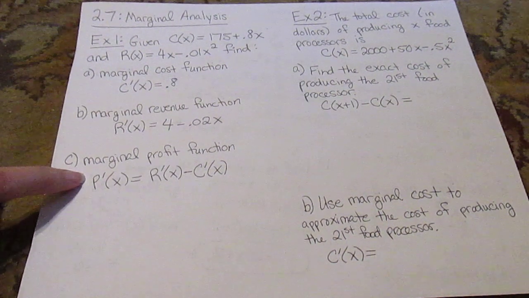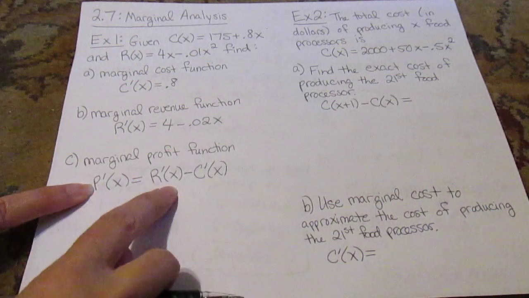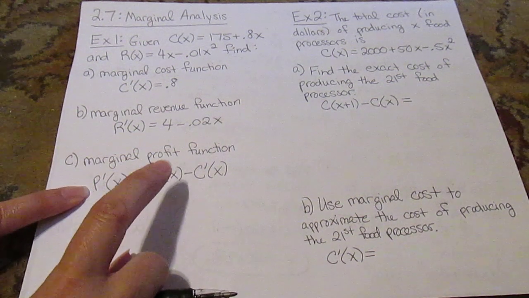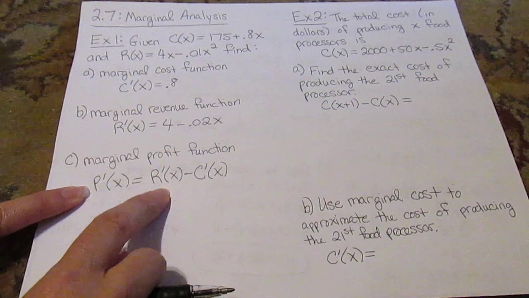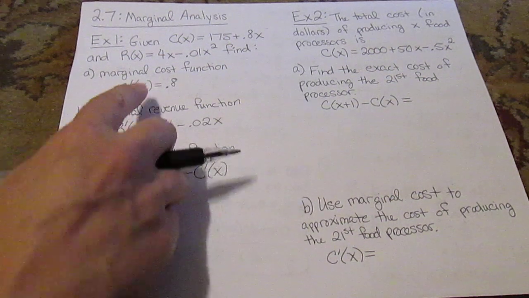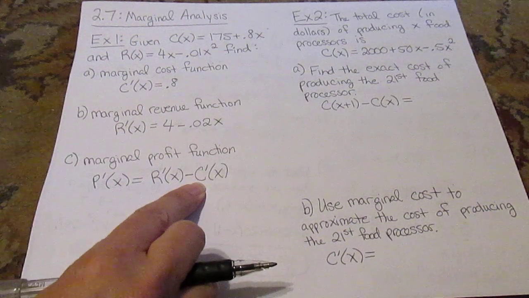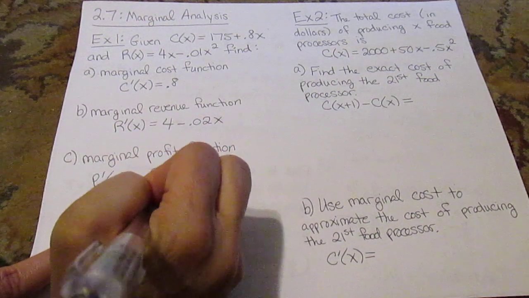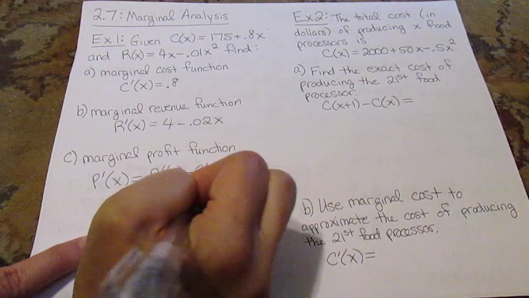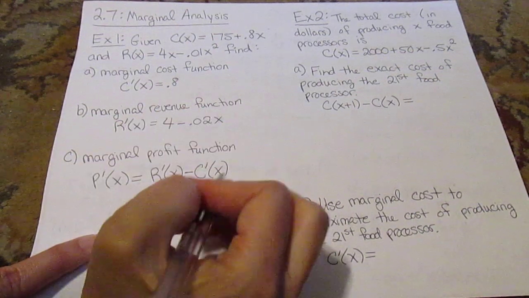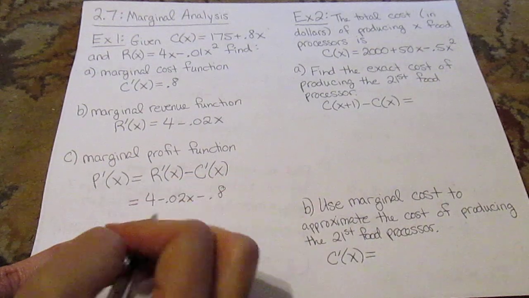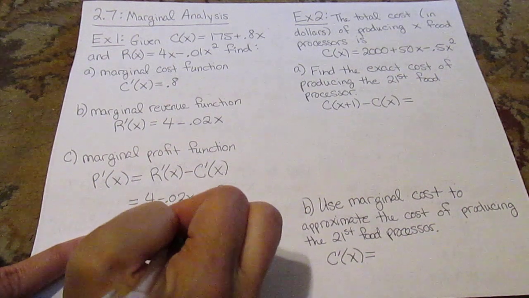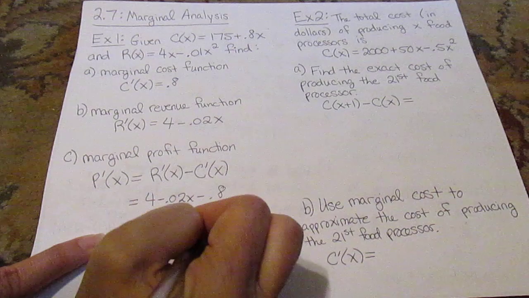And then the marginal profit function, P prime of x. Okay, well, there's a formula. There's more detail to the formula in the notes, but in our problem, we already figured out R prime of x and C prime of x, so I just wrote the formula that would work best for us. Okay, so we've got 4 minus 0.02x minus 0.8. So we get 3.2 minus 0.02x.